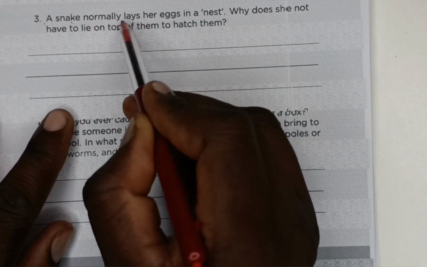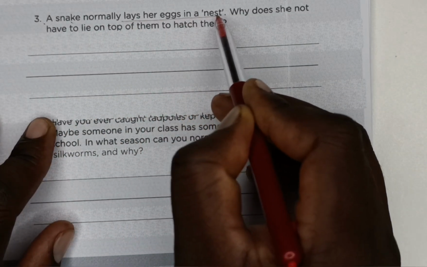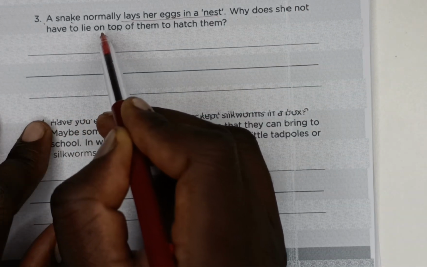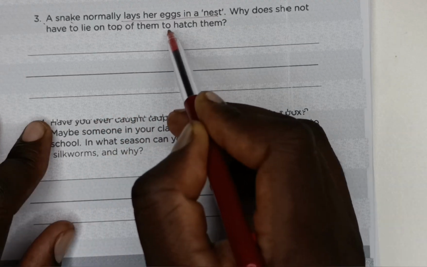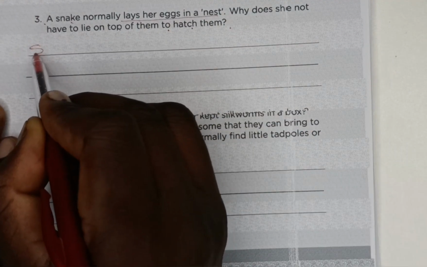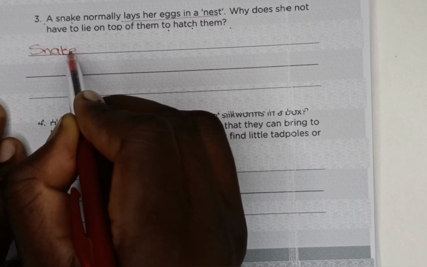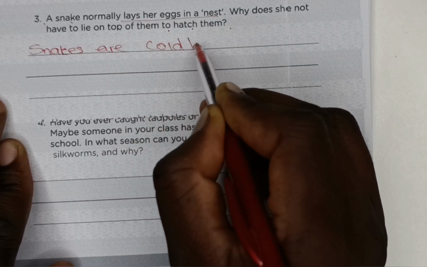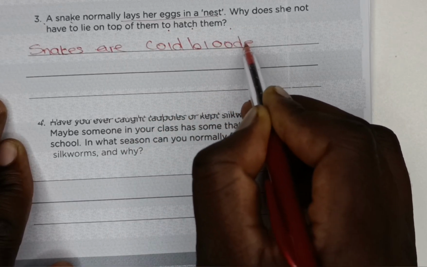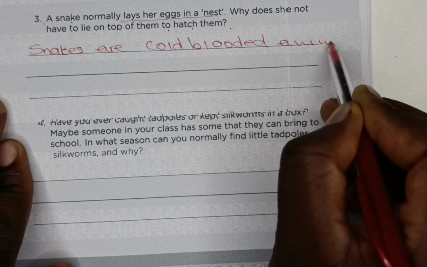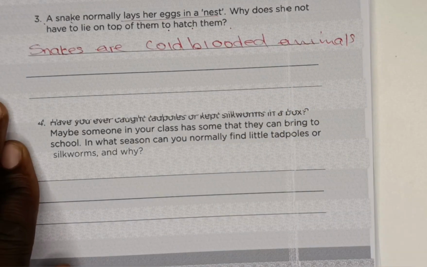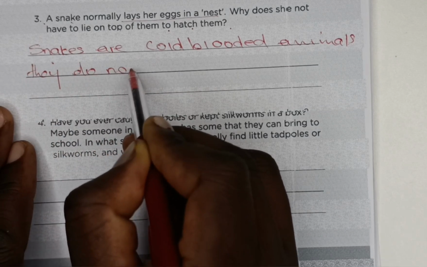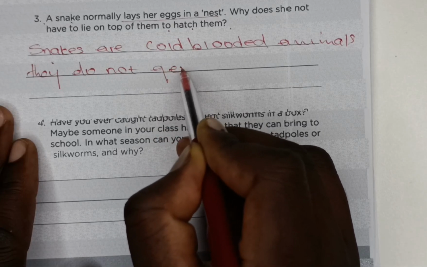A snake normally lays her eggs in a nest. Why does she not have to lie on top of them to hatch them? So snakes are cold-blooded animals.